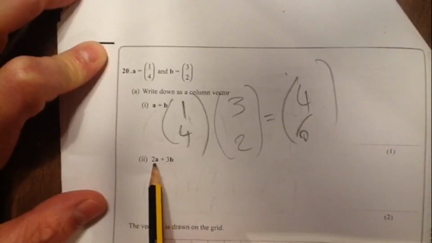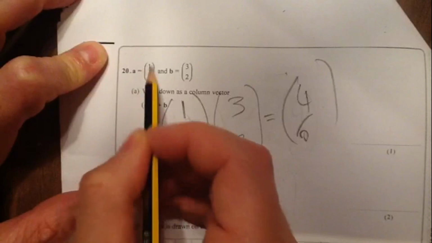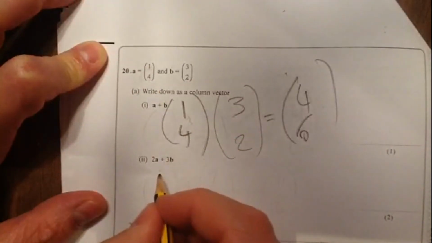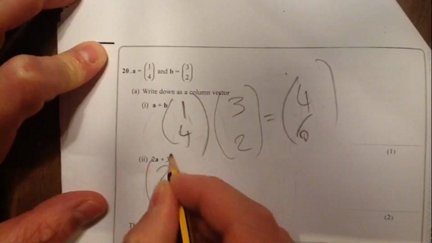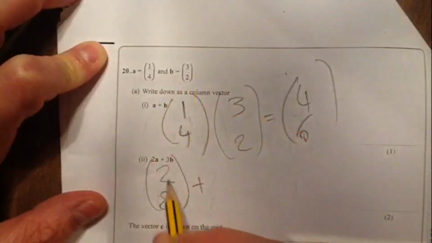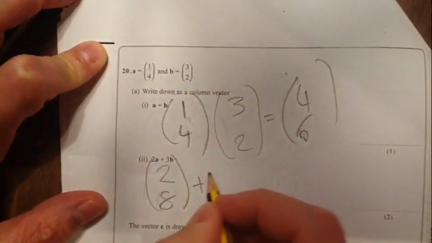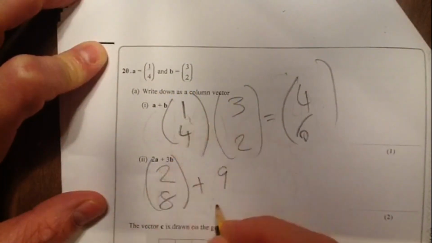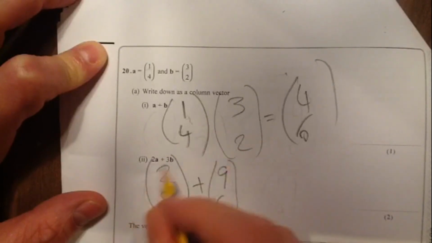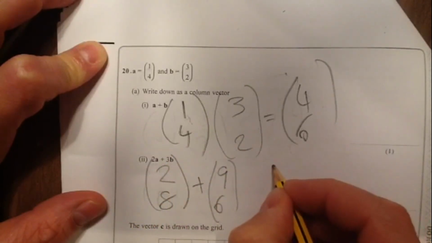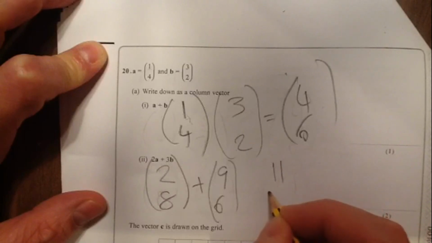2A plus 3B. Now, 2A, you've got to times top and bottom by 2. So it gives me 2A, (2, 8), plus 3B, so you times that by 3, which makes it (9, 6). We're still adding them together, which will make it (11, 14).